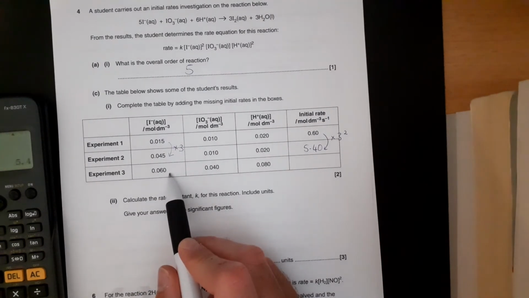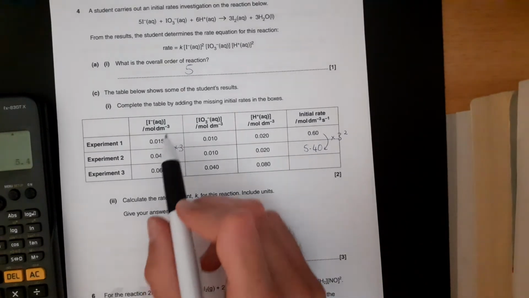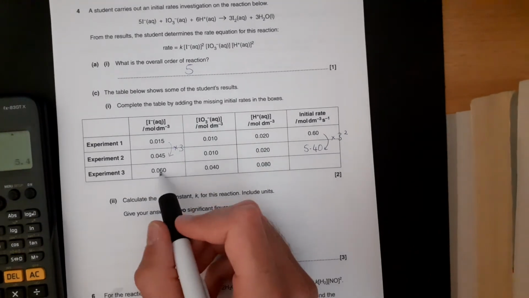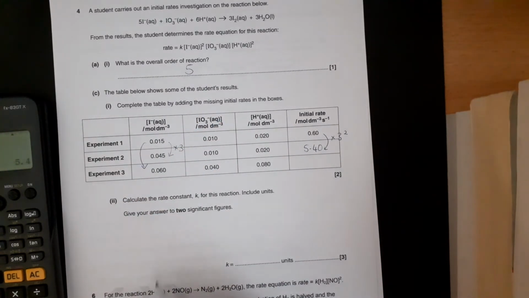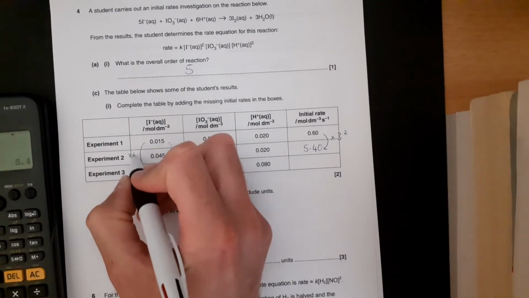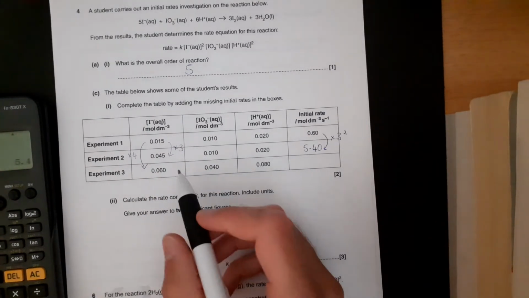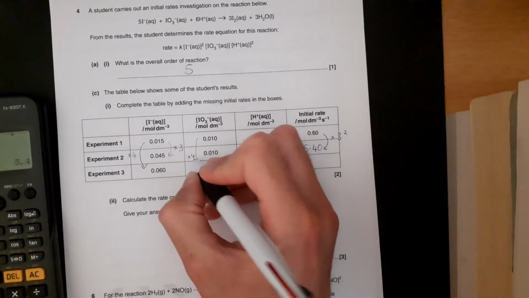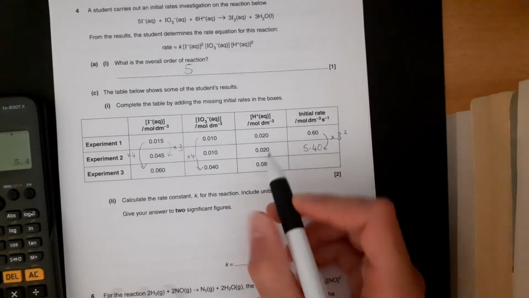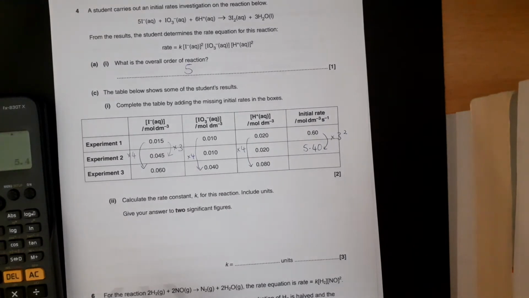If we then look at experiment number 3, I think the safest thing here is to compare this back to experiment 1, just in case we've got experiment 2 wrong. We know that experiment 1 is correct because it was done for us. So again, if we look at what's actually changed here, the I minus, its concentration has been multiplied by 4. If you can't see these just by looking at them, you can always just divide them on the calculator. Here with the IO3 minus, this has also been multiplied by 4. And with the H plus, this has also been multiplied by 4.